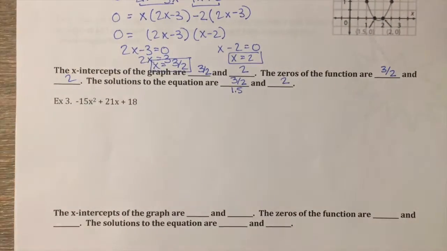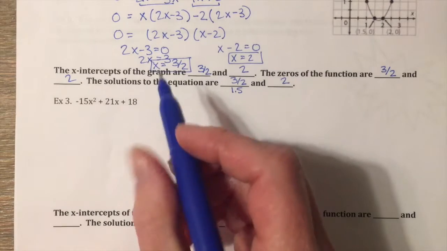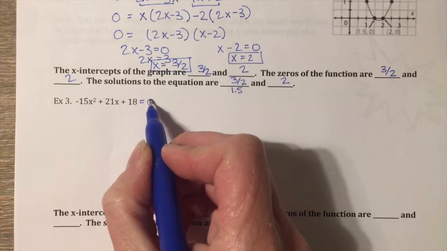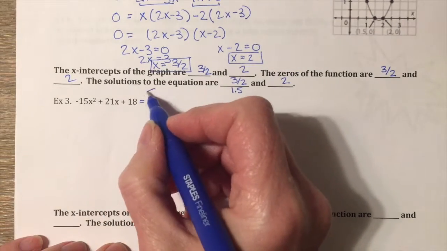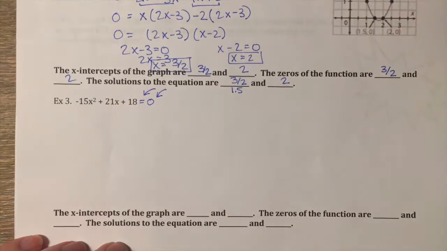Our last example for 8.2 today. So this problem is not set equal to 0. That is my mistake. So if you could write equal to 0, I'd appreciate that. So please write equal to and then 0.